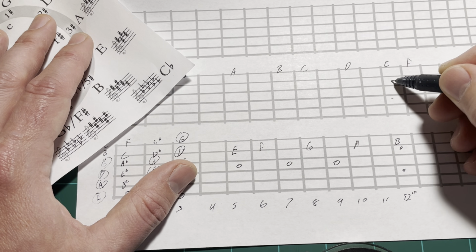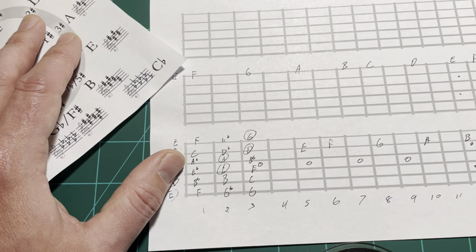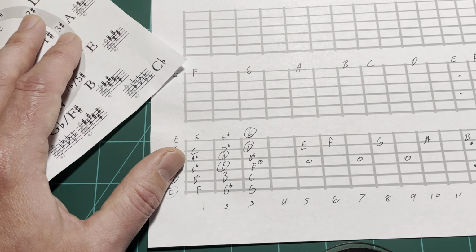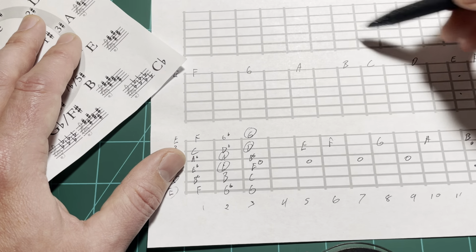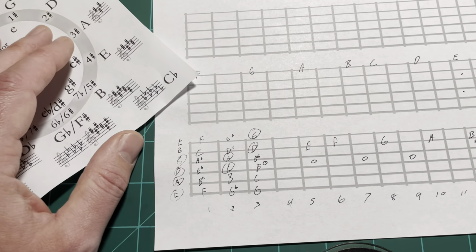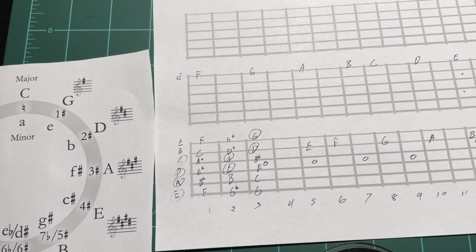That's the 12th fret because it started over. Do it with all the strings, and then alternate doing it between linear and then fifths and fourths, and that's a good way to help you memorize the frets, the notes on the fretboard.